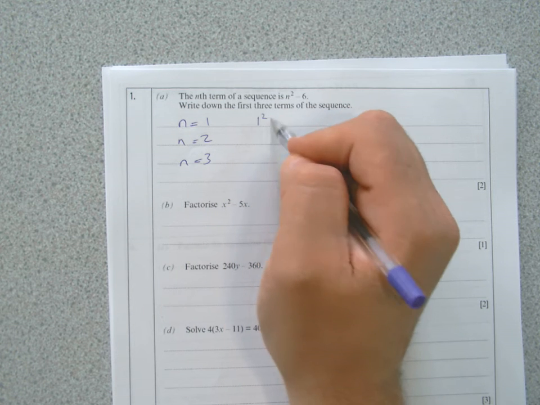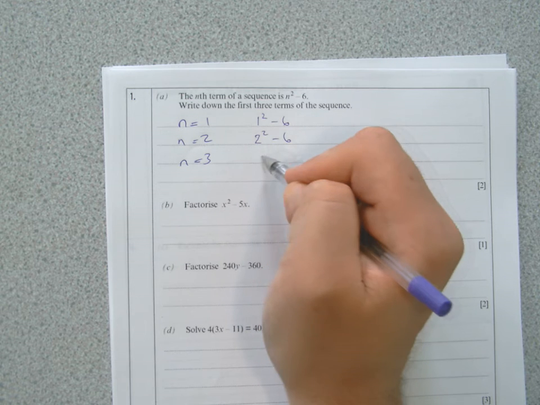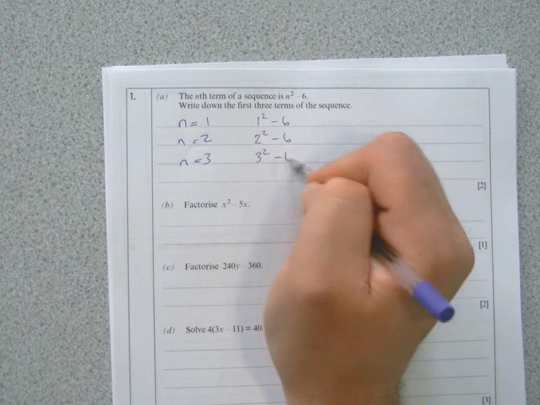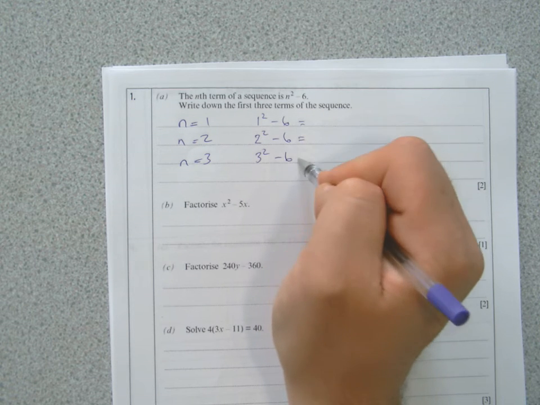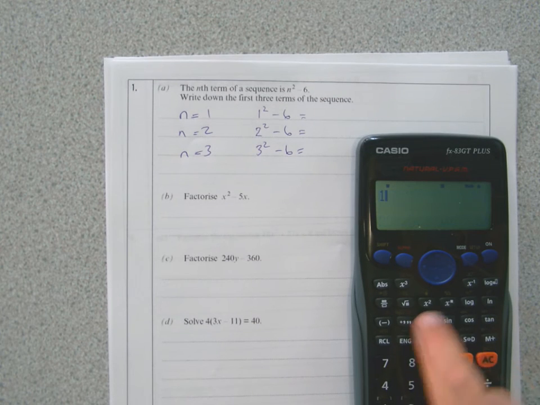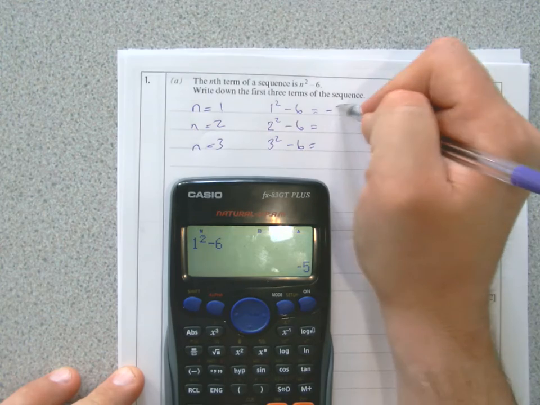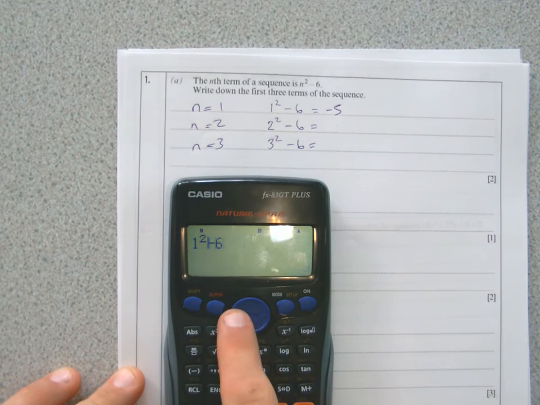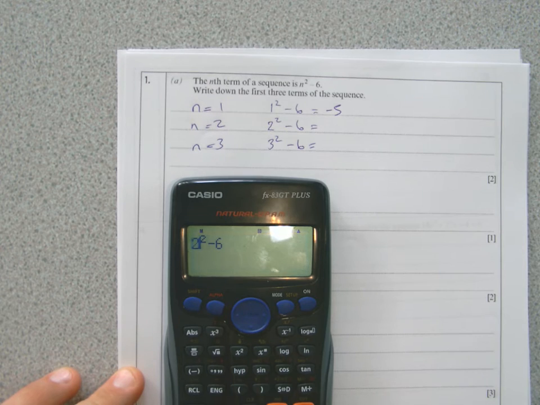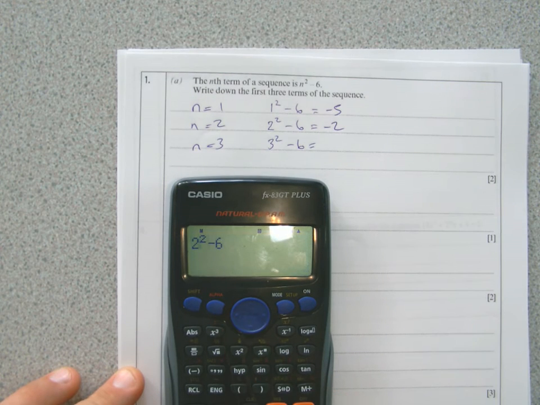So if n is 1, 1 squared minus 6, and if n is 2, it would be 2 squared minus 6, and if n is 3, it would be 3 squared minus 6. So we're going to work them out. Now, because it's a calculator paper, I'm not going to take any risks. Okay, I'm going to work this out one by one. So it's minus 5 there. I'll go back then, change that to 2, minus 2. I'll go back and change this. So it'll be 3.